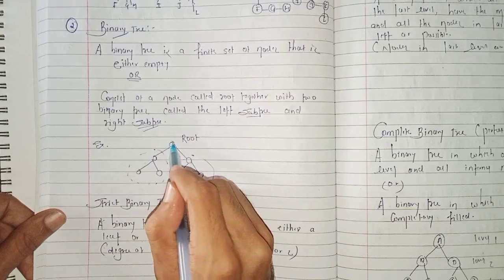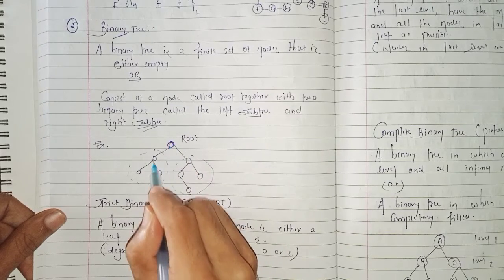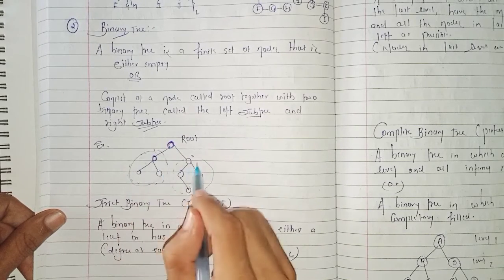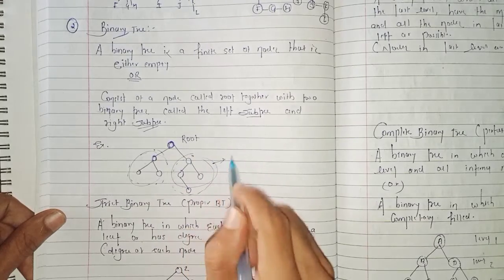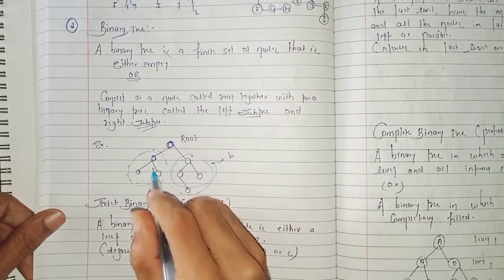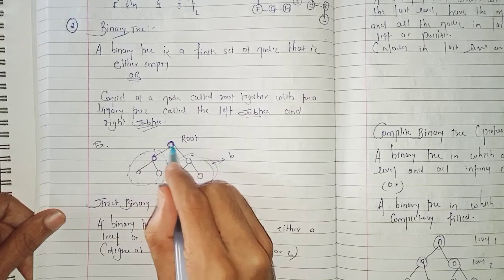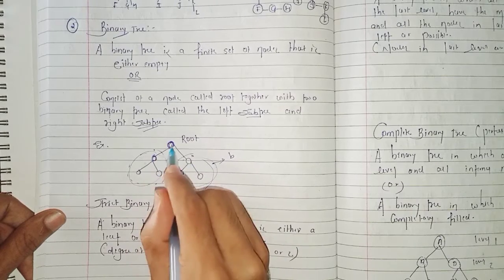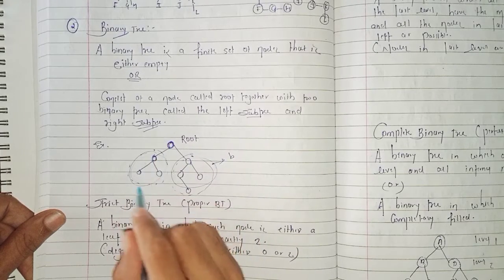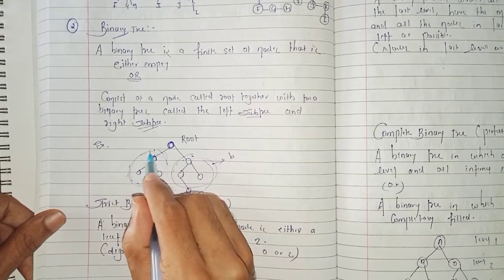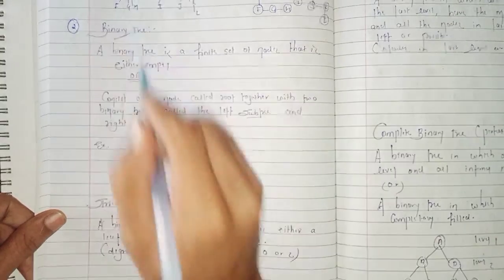Or we can say a binary tree has a root node and two subtrees, and both of them need to be binary also. Let us suppose this is the root node and these are the two children of this root node, then this subtree also must be a binary tree.